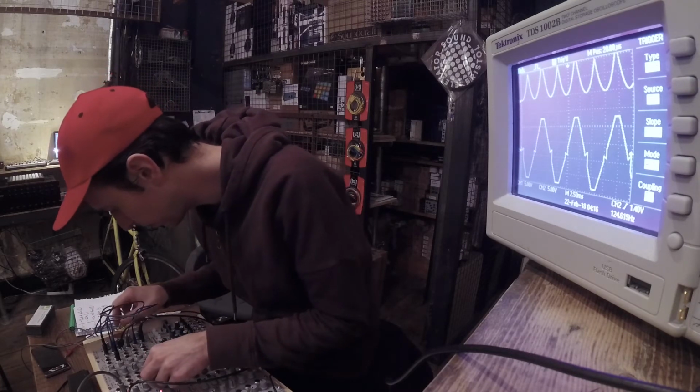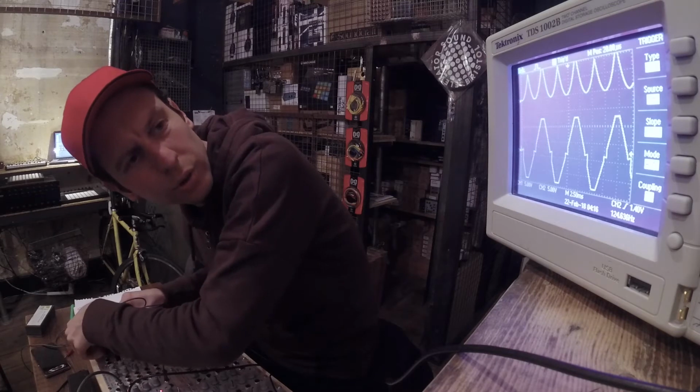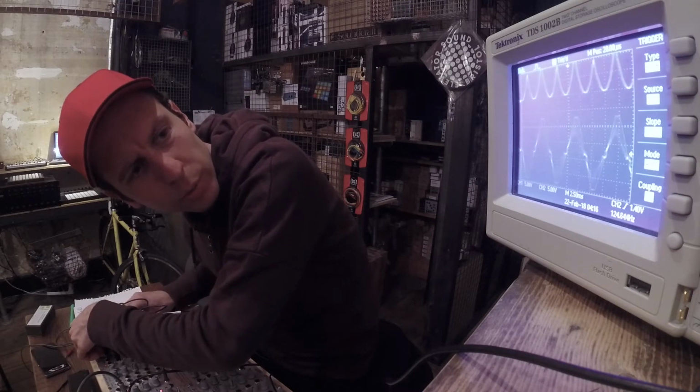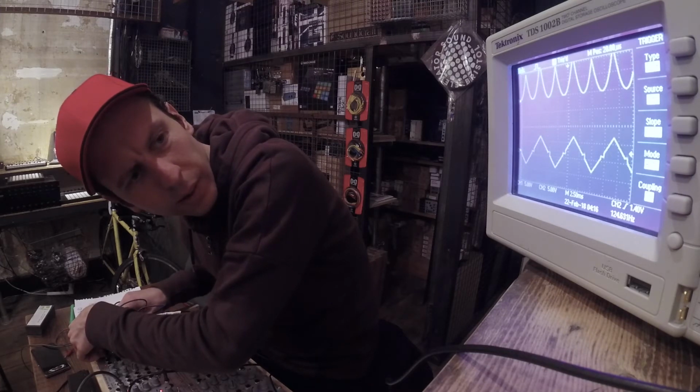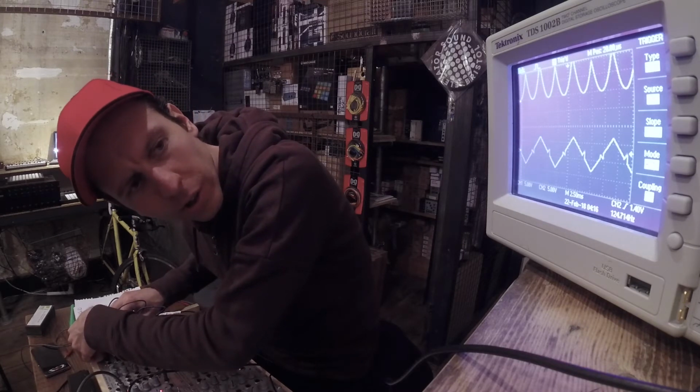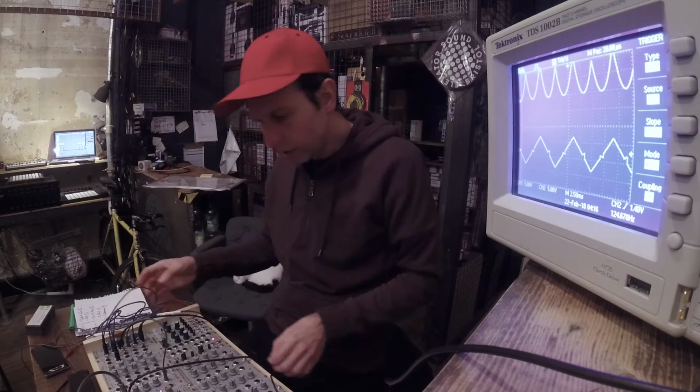We're still a bit loud. Oh, that's the other one. I don't want to mess with that one. Okay, so I have a kind of zero crossing distortion here. You see? So let's hear how that sounds.